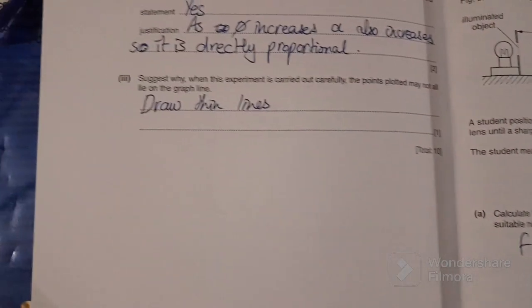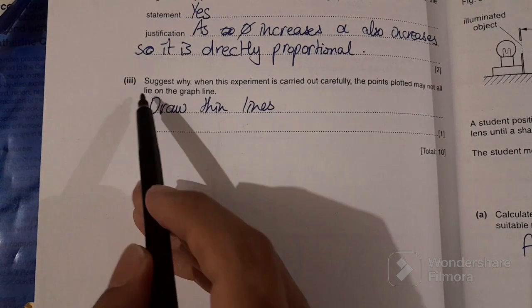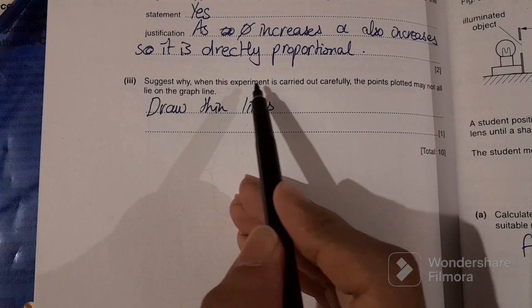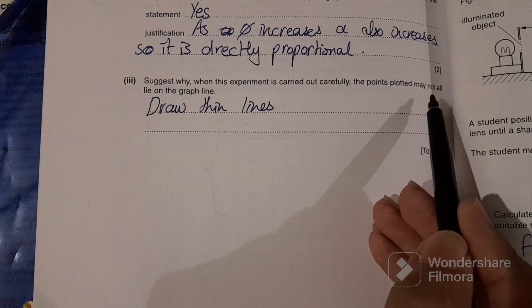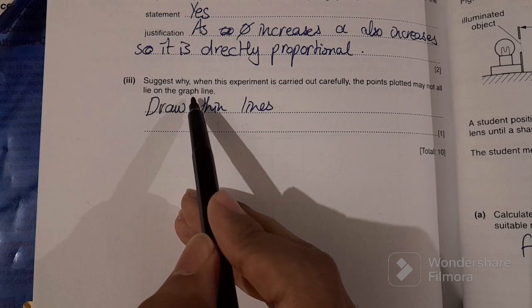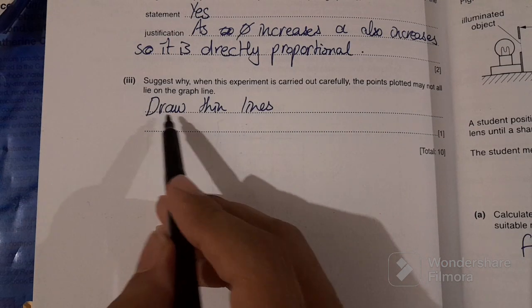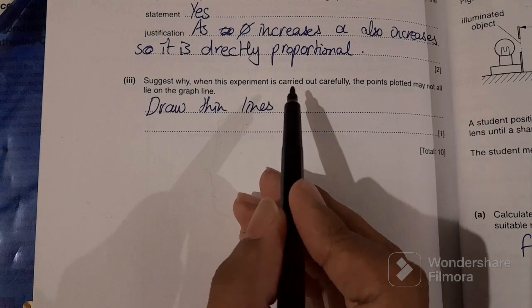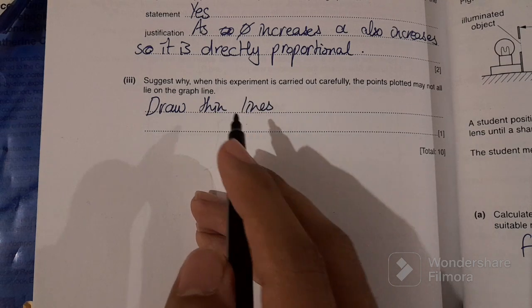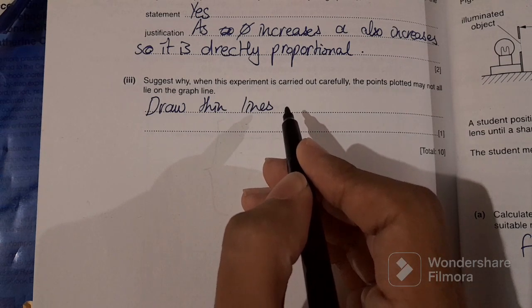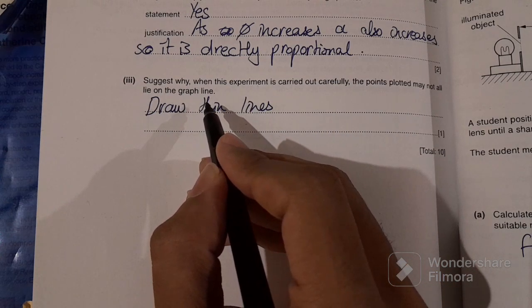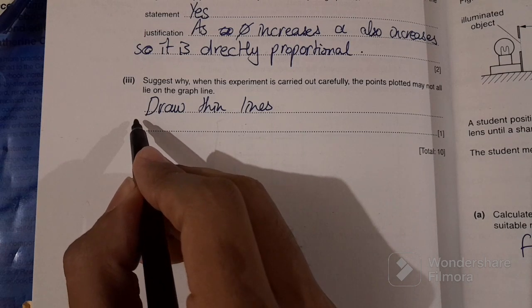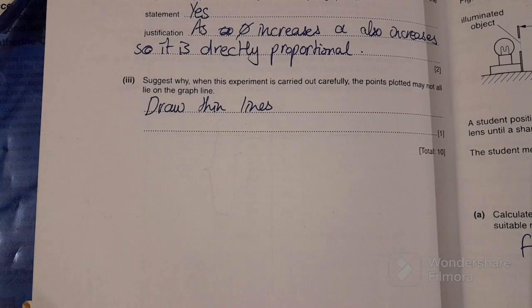Now, part 3 states suggest why when this experiment is carried out carefully, the points plotted may not all lie on the graph line. Draw thin lines so that this will increase the experimental accuracy. If you have thick lines, you cannot measure the values from the graph accurately. So the answer will be draw thin lines.